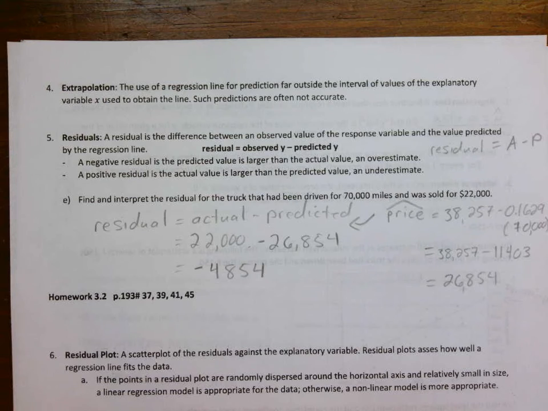When you use that regression line to predict something that is far outside of the interval of values that we used. So be careful when you're asked to predict or when you're trying to come up with something well outside. A little bit is fine. We have to make models to get those predictions, but to get something way out there, that's a little dangerous.